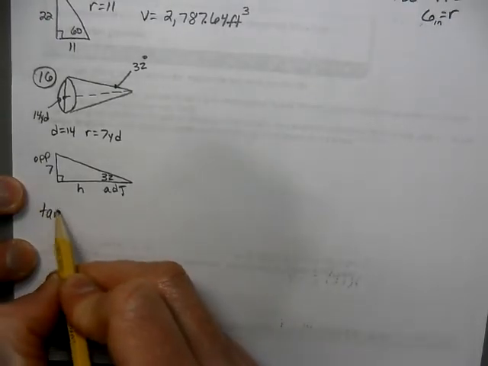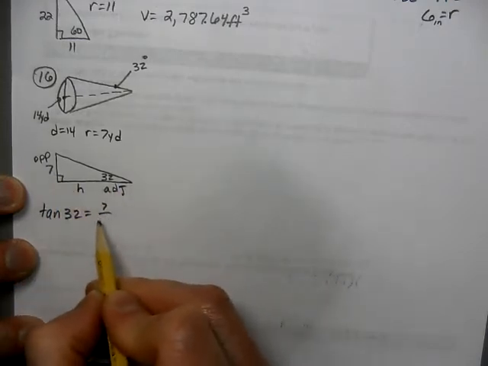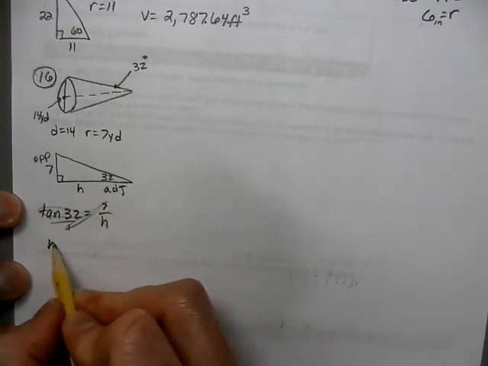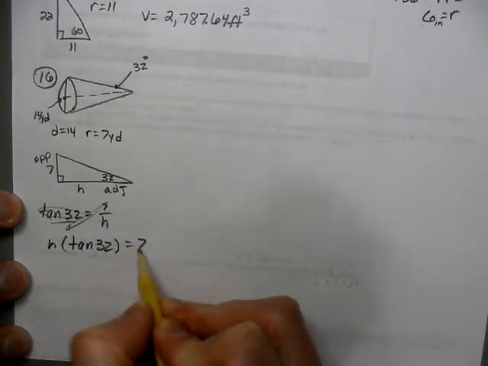So we're going to use tangent of 32 equals the opposite over the adjacent. Put it over 1 and cross multiply. So h times tangent of 32 equals 7.